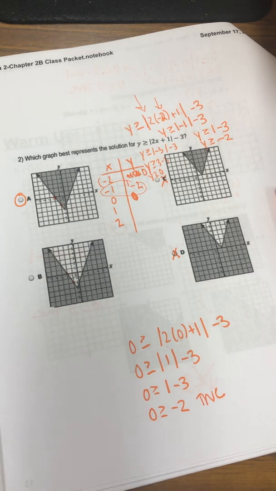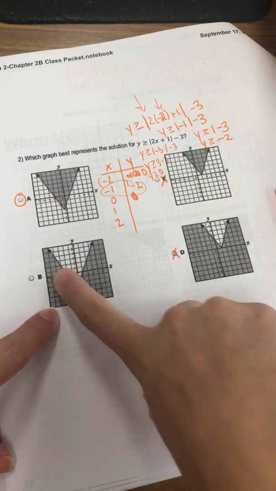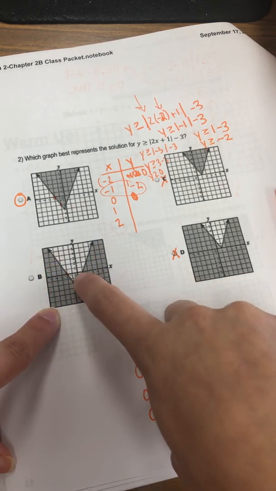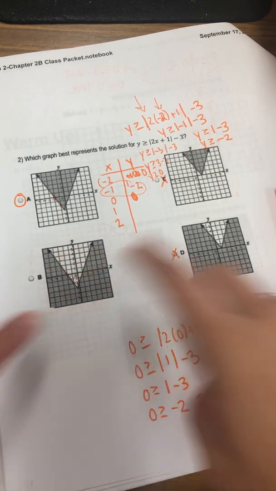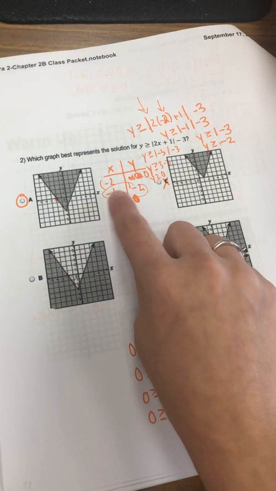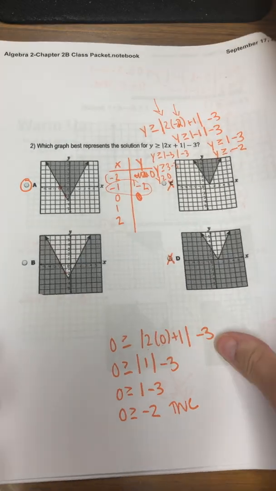If it was false, that means the opposite. Everything outside your V would have to be shaded, because if 0, 0 is not a solution, nothing inside your V would be a solution. So sorry about that, I plugged in the wrong number here at first.